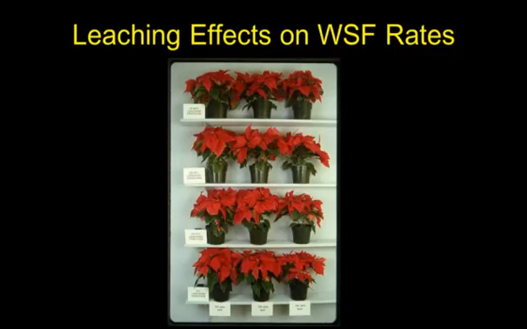Now, leaching affects not only salt concentrations, but also essential nutrients like nitrogen and phosphorus. This is work from Mark Ulanich and John Birnbaum, where they looked at leaching rates and nitrogen concentrations. If you start in the lower left-hand corner, those plants received 100 parts per million nitrogen and had roughly 0 leaching.